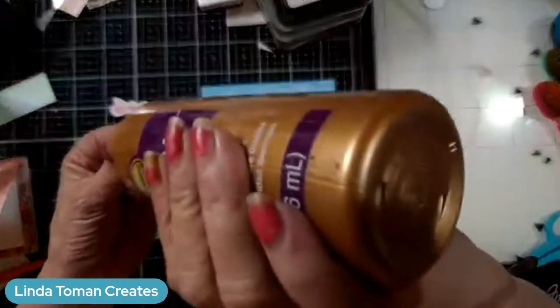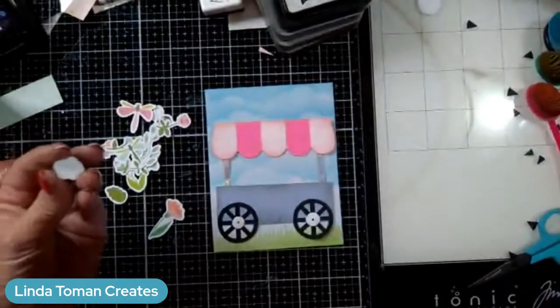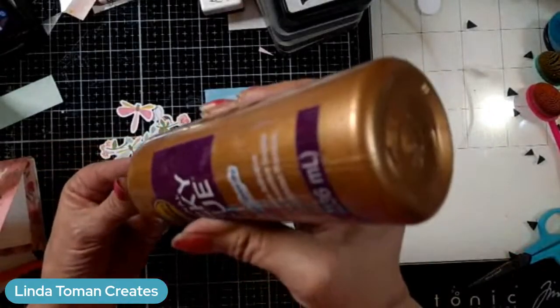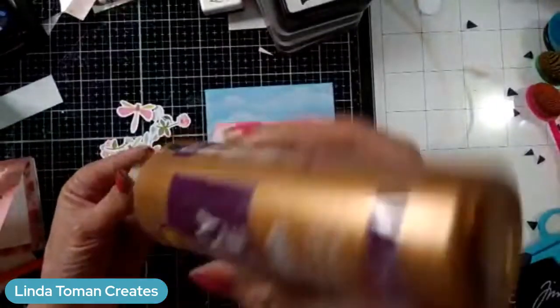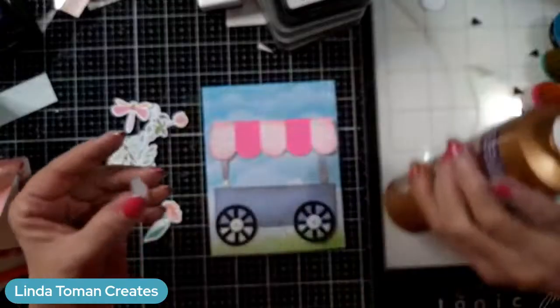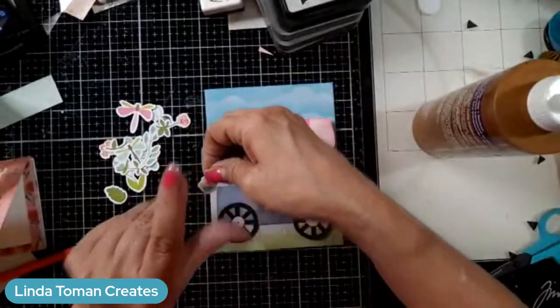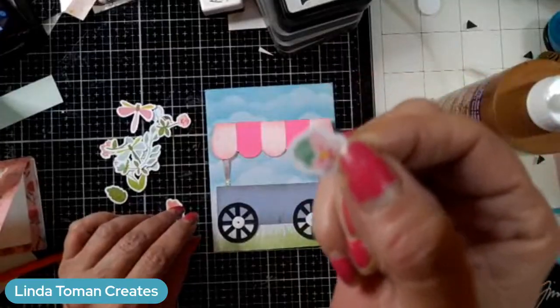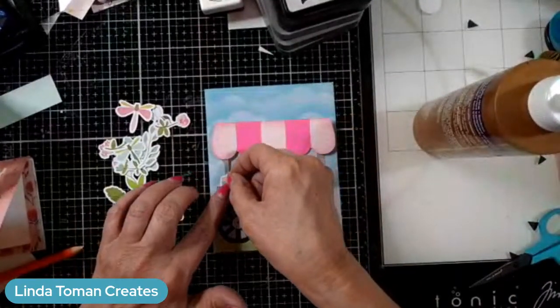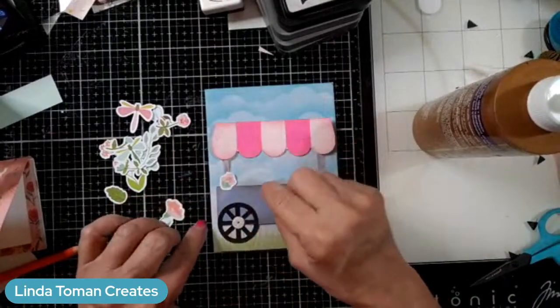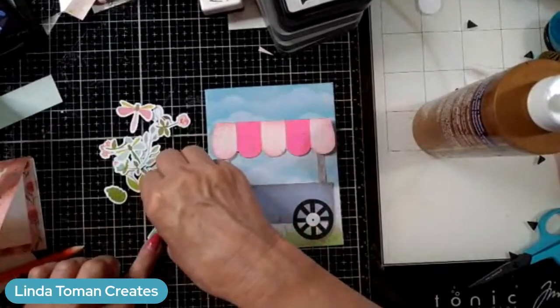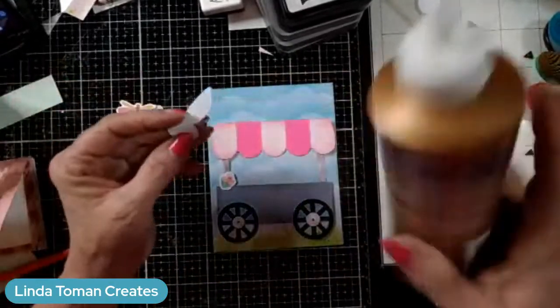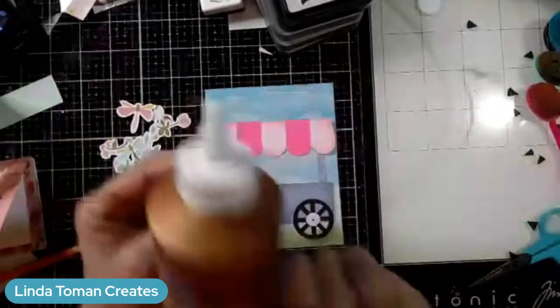We're going to use our Simple Story flowers from the Tea Garden collection. And we're going to put us a little flower. There are two little flowers, actually. I'm going to put them right there. Or it's a flower and some leaves, I don't know. Then we're just going to shove a bunch of flowers in here.